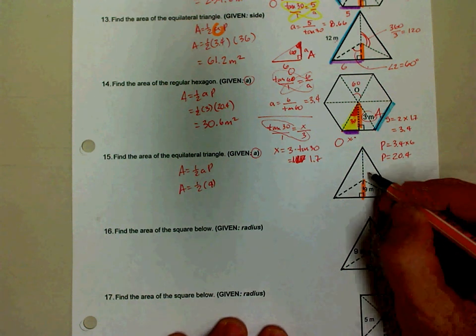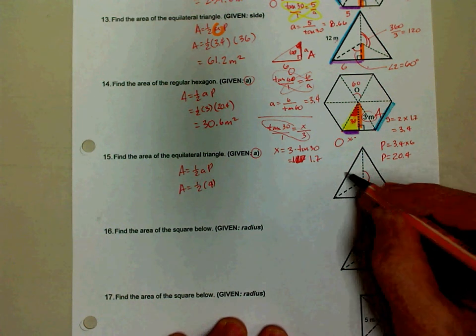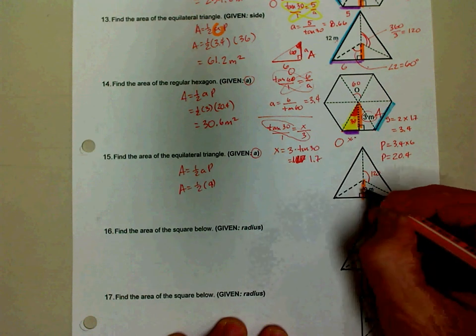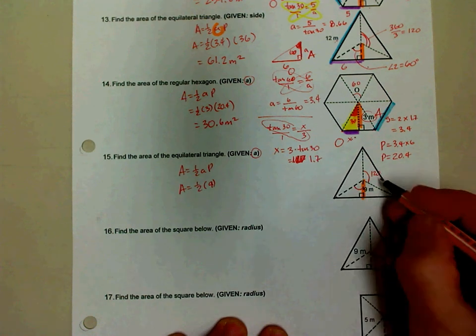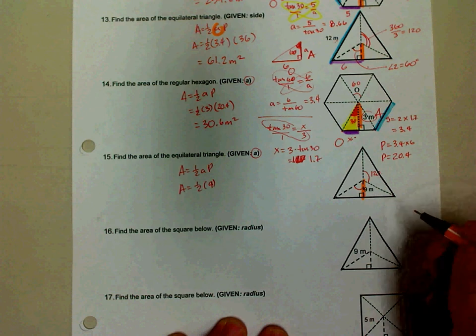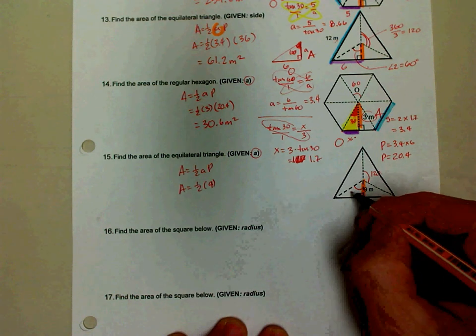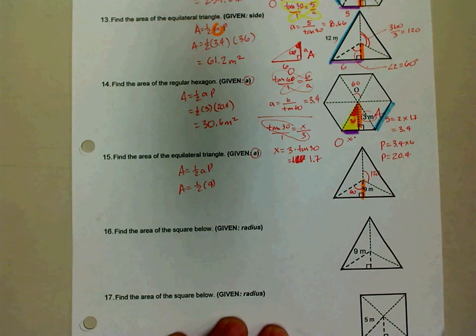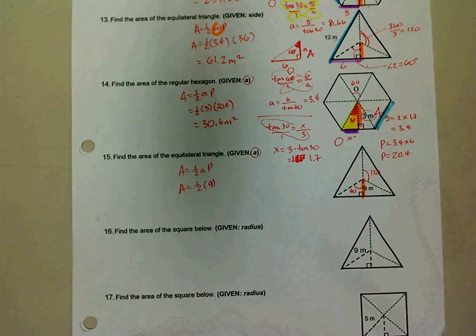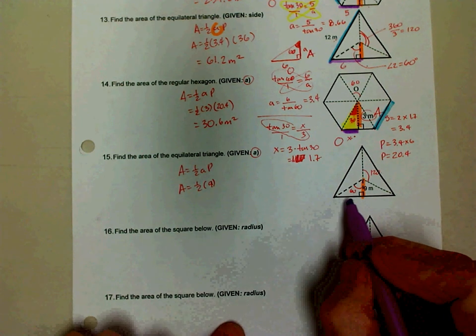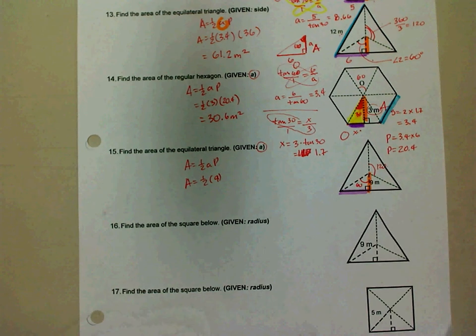Angle 2 is half of the central angle, so divided by 2. That gives us 60 degrees for this angle. Next, we're looking for this length here in the triangle. That length there we're going to call x.